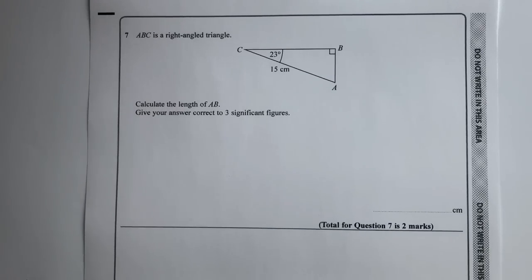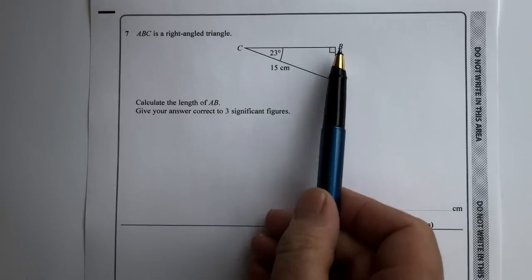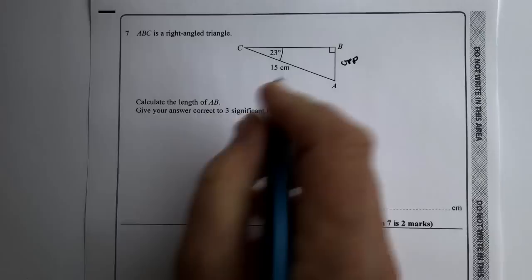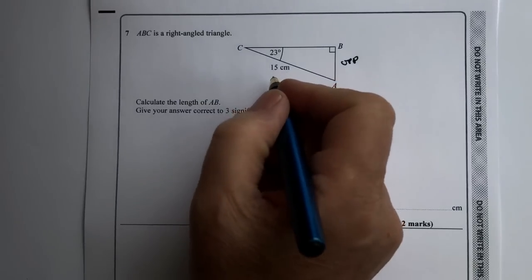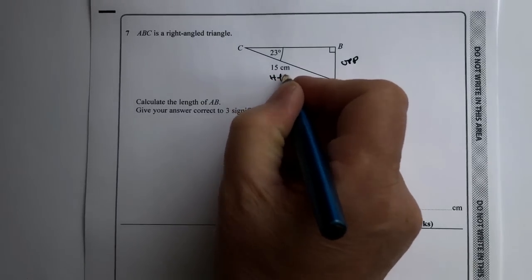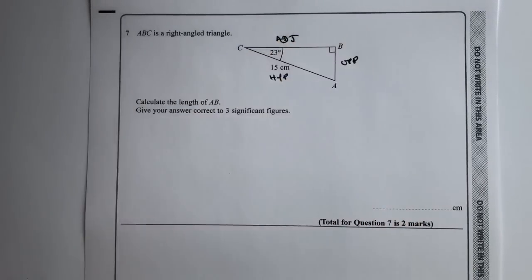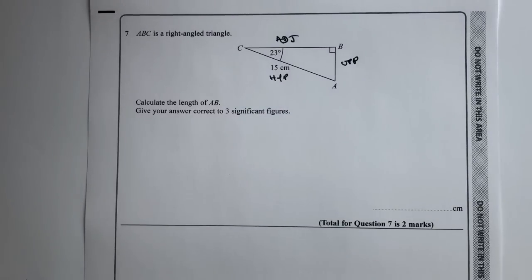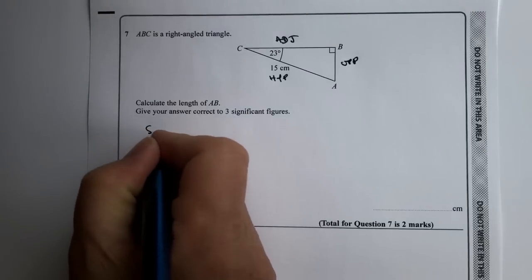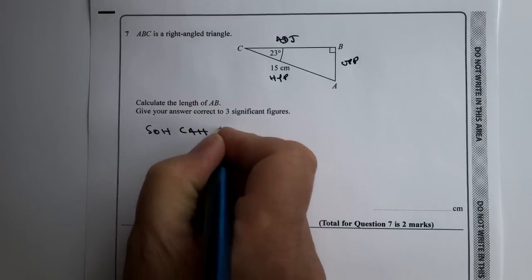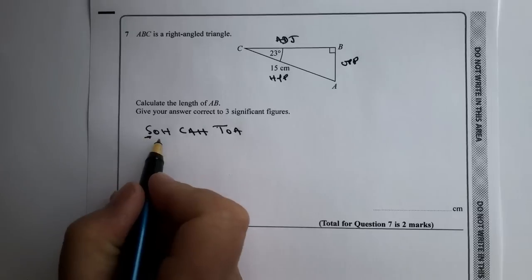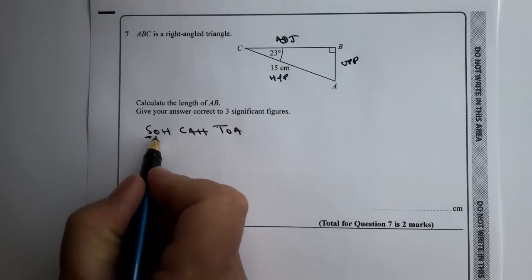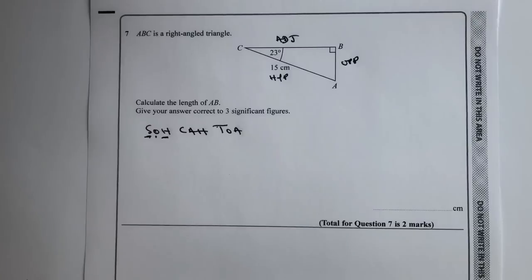So if we're going to be asked to work out the length of AB, that's actually the opposite to the angle of 23 degrees. The longest side of any right angle triangle is going to be the hypotenuse, and this line here is the adjacent. So we've now got some bits of information that we can use in order to work out the length of AB. I would always write out SohCahToa, because it focuses me that at the moment I've got the sine of the angle, because I can use that. The opposite is what I'm trying to find, and I've got the information about the hypotenuse.